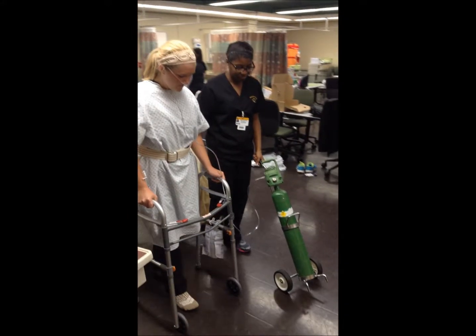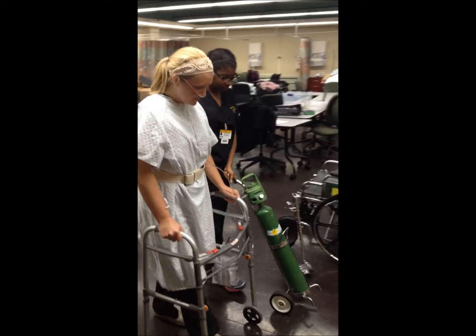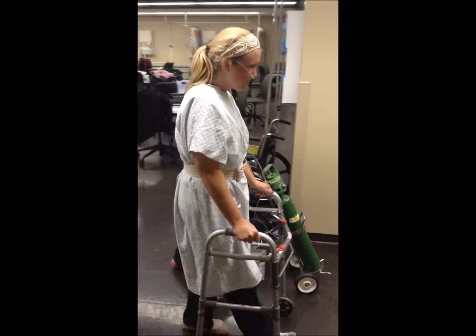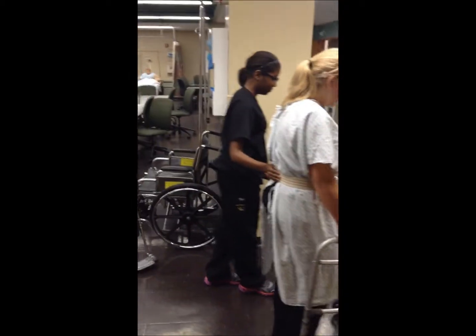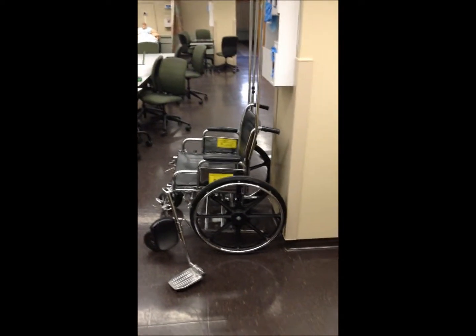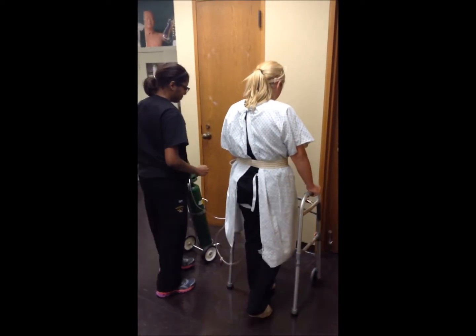You're always going to assess the patient for fatigue and ask her how she's feeling. If she sounds fatigued or looks fatigued, you can always have a backup plan and have a nurse push a wheelchair behind her so she doesn't fall. And that is the rules on transferring a patient with tethers.